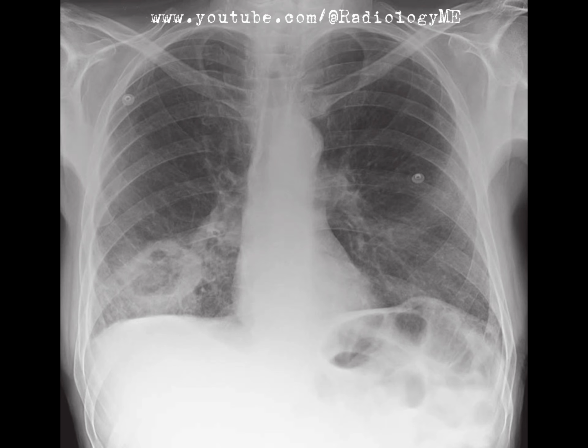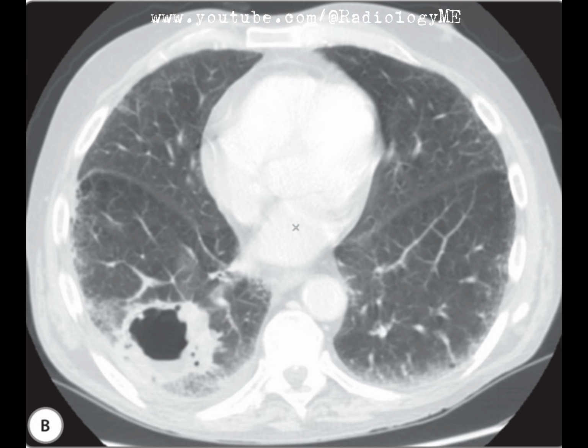In summary, with the cavitation and thick wall, I would raise concern for a primary bronchogenic carcinoma, likely squamous cell carcinoma. As mentioned earlier, a referral for urgent bronchoscopy and biopsy would be necessary to confirm the diagnosis, along with staging CT to assess the extent of disease. Further down the differential would be necrotizing pneumonia or a fungal infection, but given the radiological appearance, malignancy is the most likely diagnosis here.